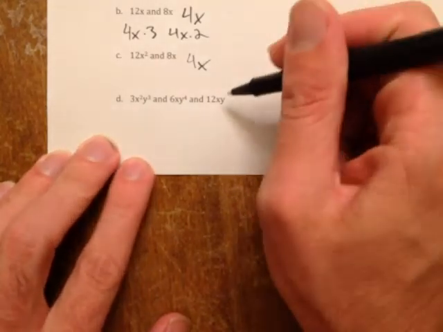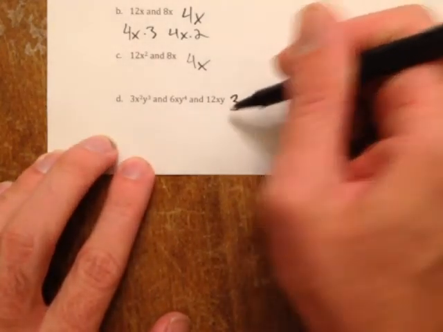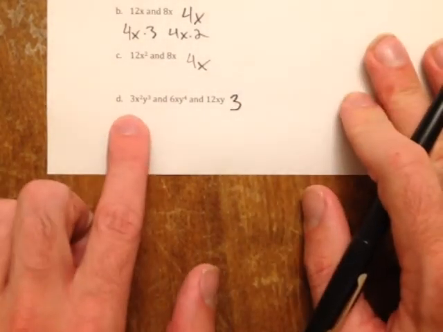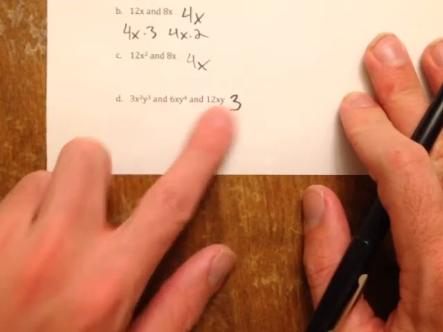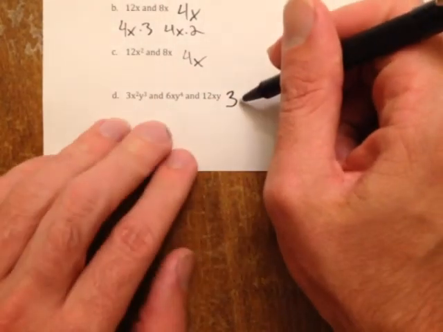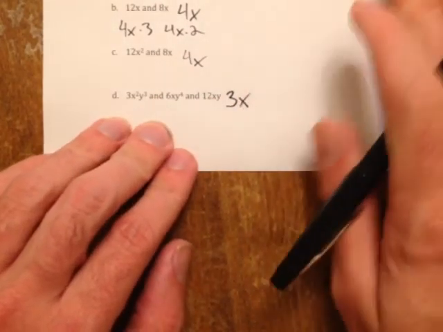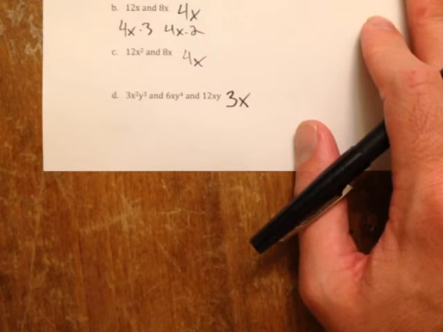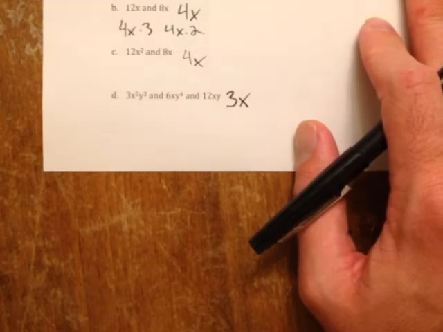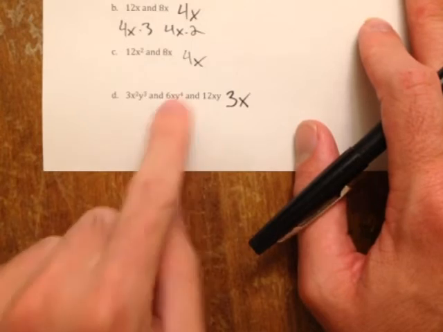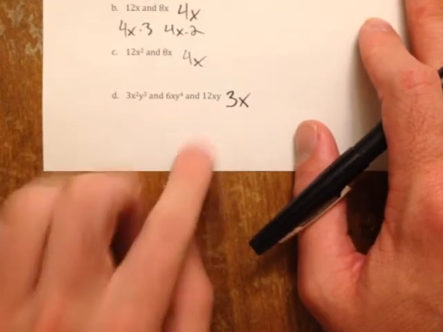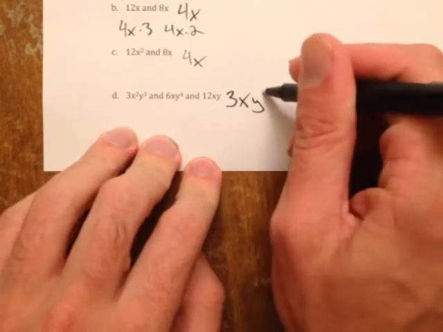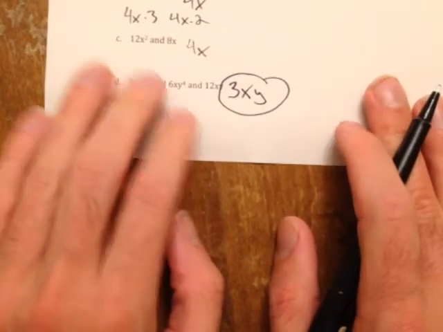So the GCF of 3, 6, and 12 is 3. This one has two x's, but the other ones each only have 1. So if I were to rewrite it, I'd only be able to use a single x. I'm not going to be able to write them all with an x squared times something because the second two don't have two x's. So that's not going to work. The y's, I have 3 in this one, I have 4 in this one, but I've only got 1 in this one. So 3xy is my GCF.